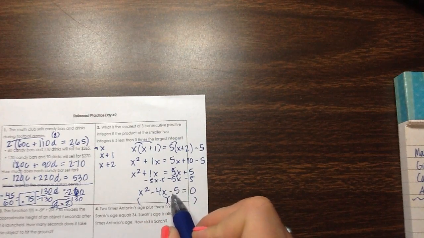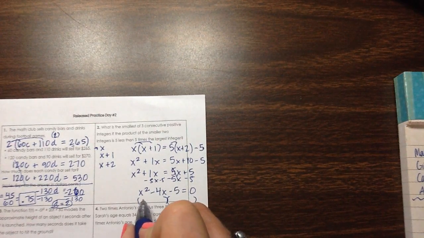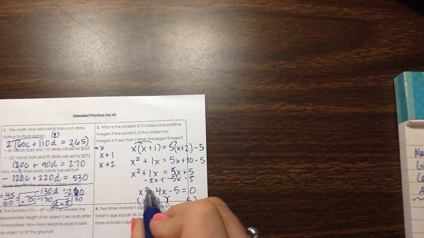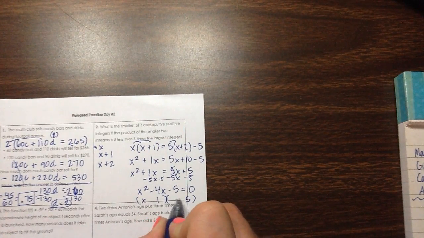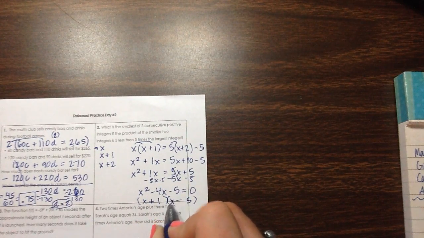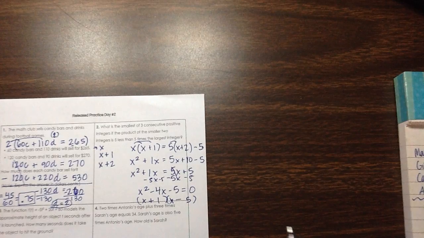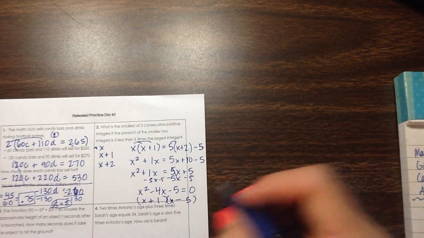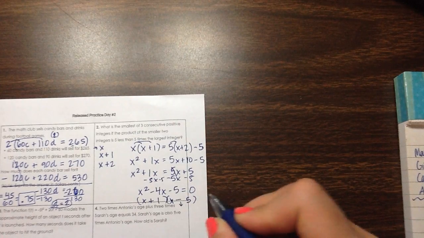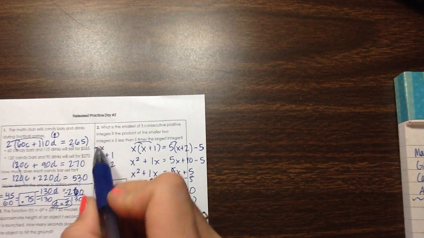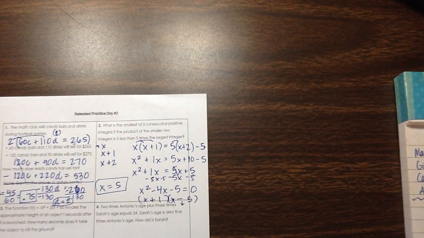So what times what gives me 5? Would just be 1 and 5. And my middle number is negative, which means my bigger number needs to be negative. So I have x plus 1 and x minus 5. And then I want to take the opposite of each one. So the negative 5 would turn into a positive 5. And we're looking for the smallest one, so we're just looking for x.